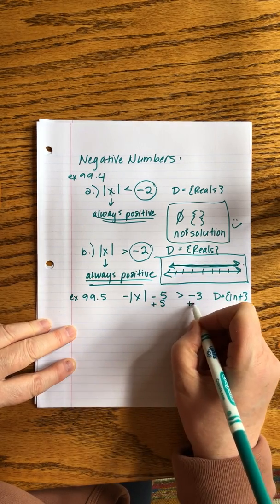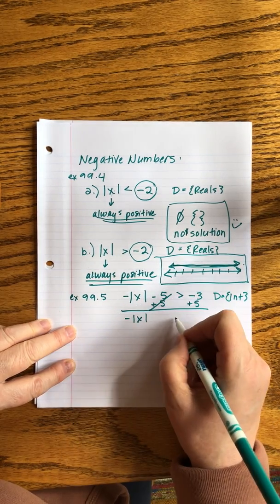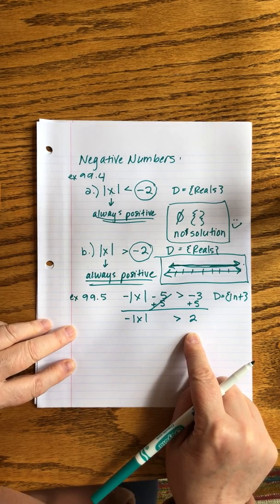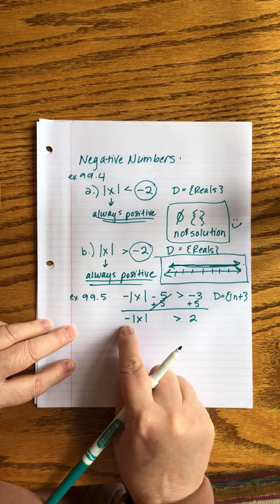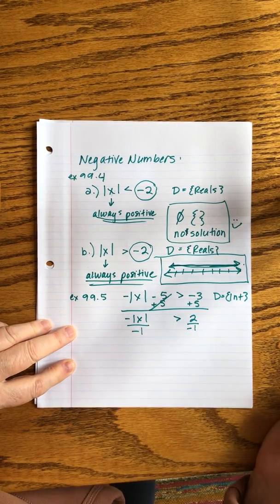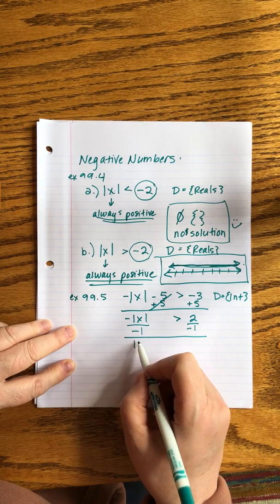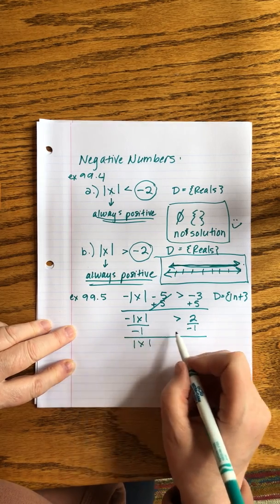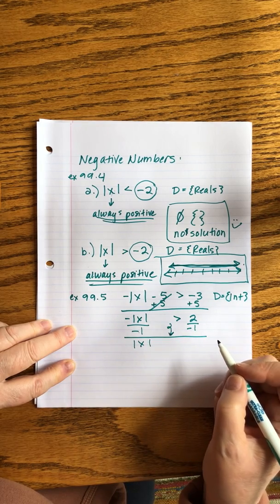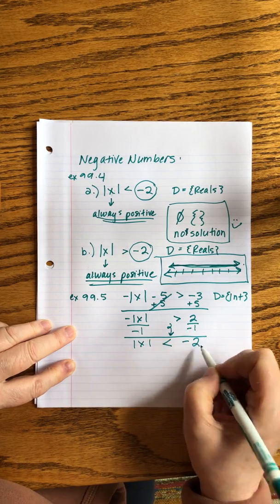So I'm going to add 5 to both sides. And that gets me excited because I go, aha, now I have a positive number here. I'm fine. I'm not going to have a trick situation. But I'm still not done. So I better just divide both sides by -1. And that gives me, I'm going to draw a line there so it's clear, absolute value of x. Now because I divided by -1, I have to flip my sign. So it goes like that, and then this becomes -2.